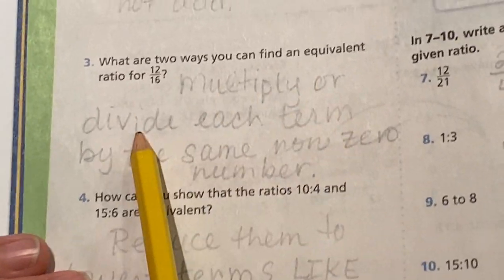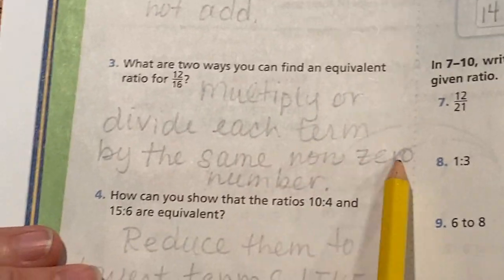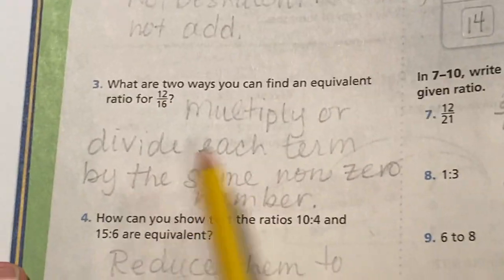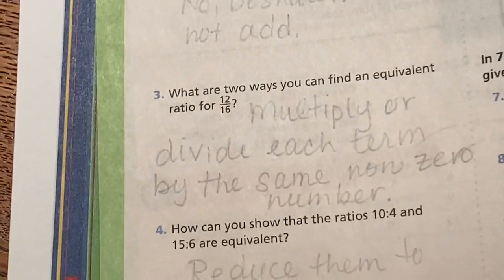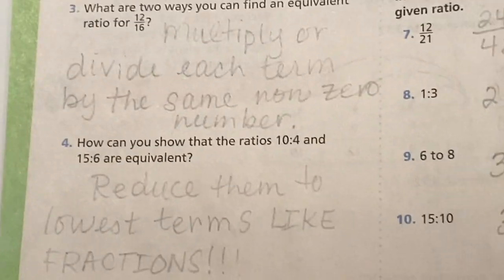All right, and then for this one, multiply or divide each term by the same non-zero number. Are you sick of me saying that yet? I'm kind of sick of myself, but you're not going to forget it, I bet.